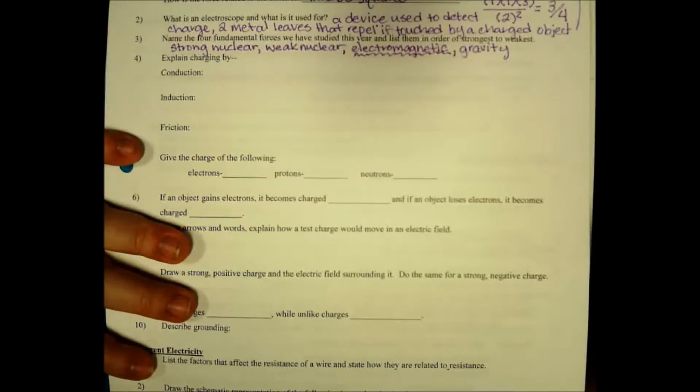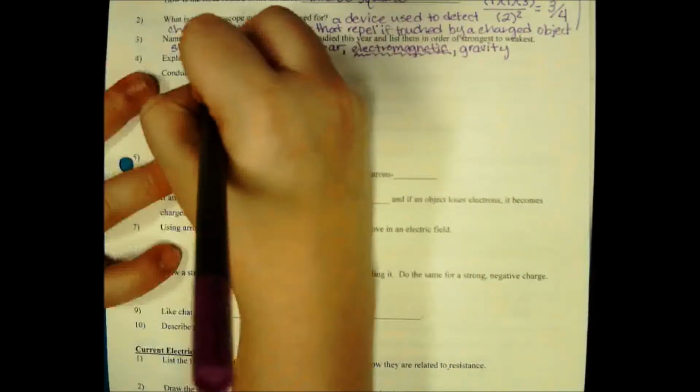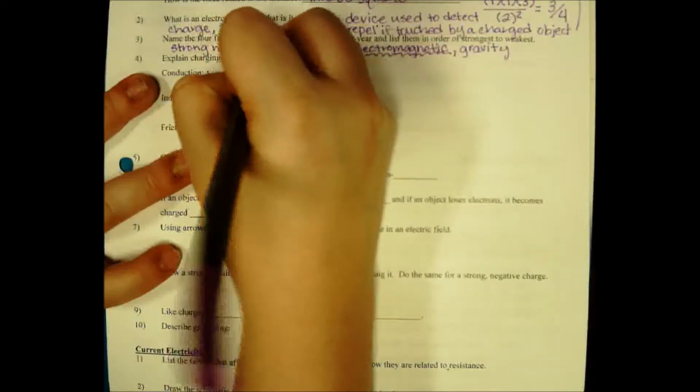Right. Next, number 4 says explain charging by, and then there's 3 means. The first is conduction. This is transfer of charge through direct contact.